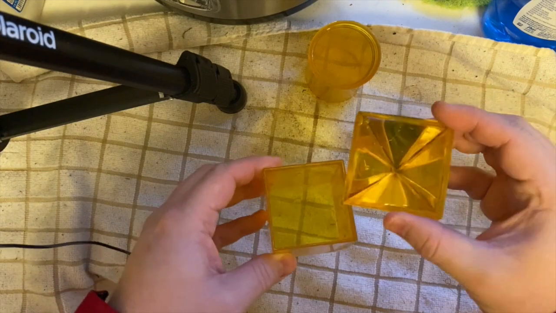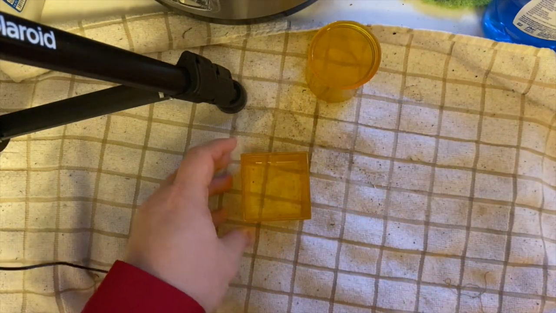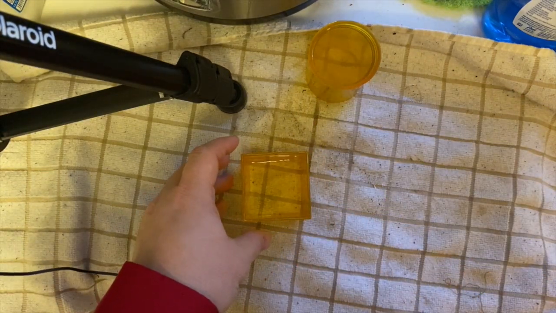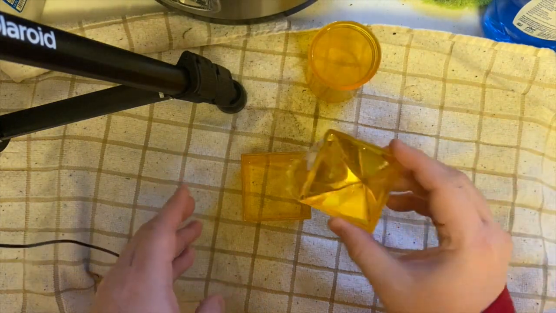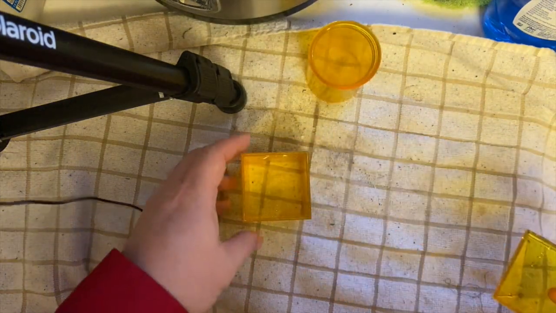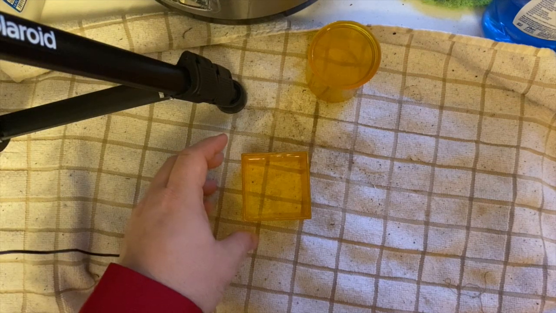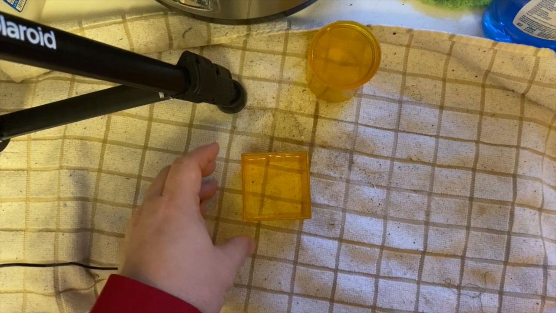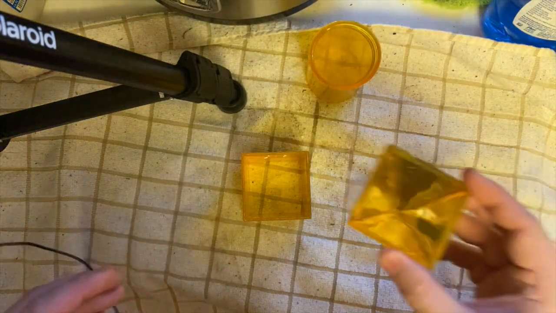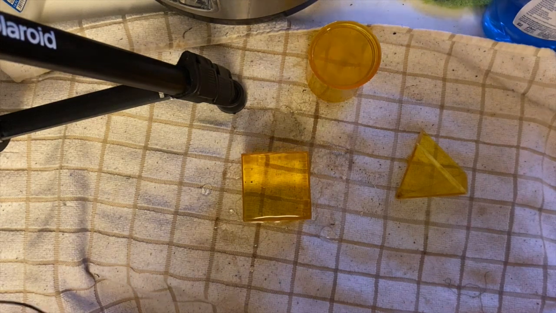So the question is, how many of these will fit into here? 1. And 2. Overfilled it just a little bit, but you can't really tell too much.